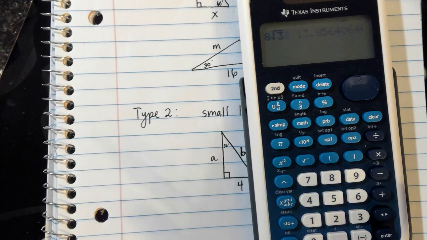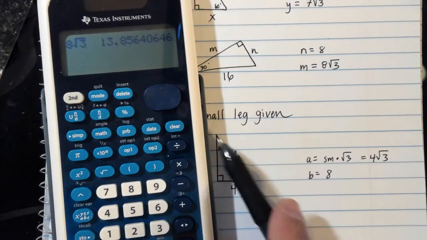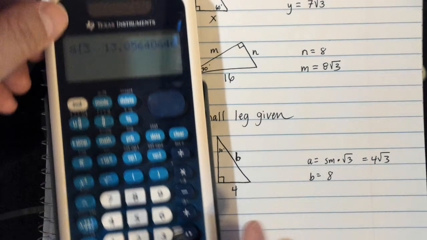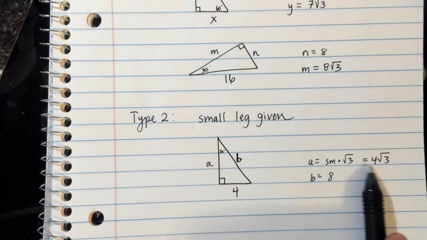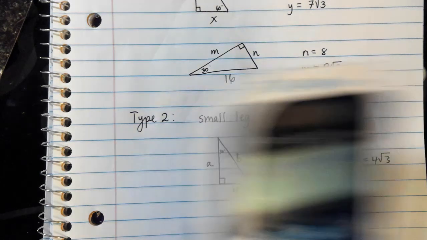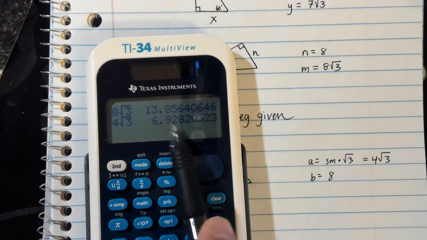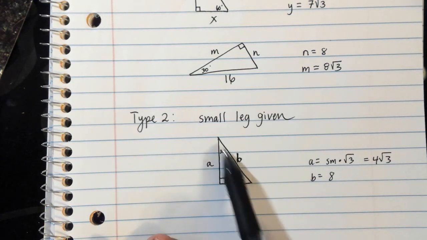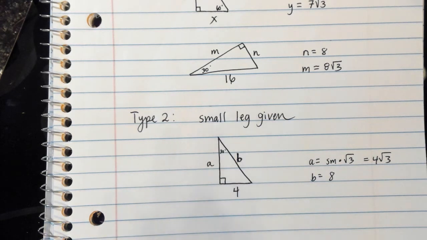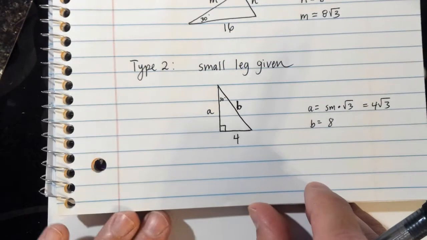It's illogical to say, that's 8, that's 13.8. That makes no sense. But 4 times the square root of 3 should make sense to your eyeballs once you see it, 6.9. So, does it make sense to call this 8 and this about 7? Yeah, my eyeballs say that does make sense. Geometry is supposed to make sense.